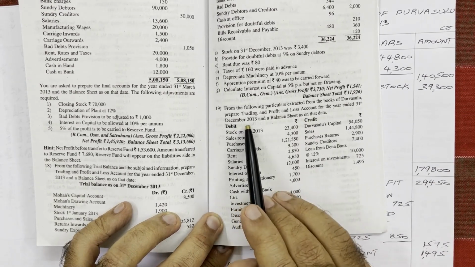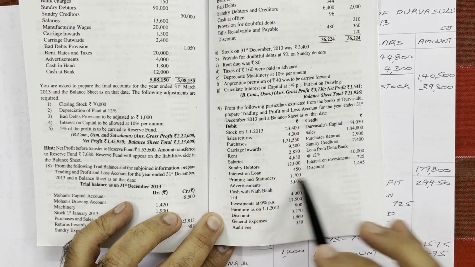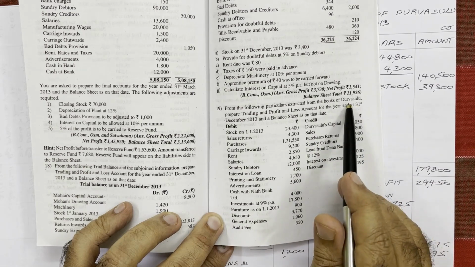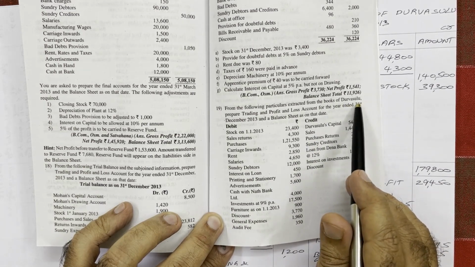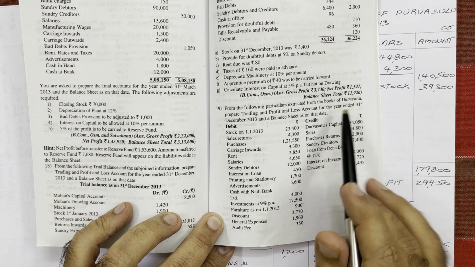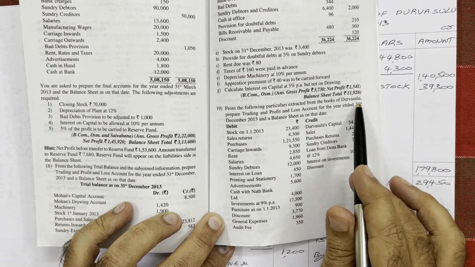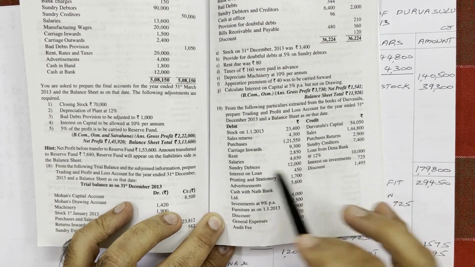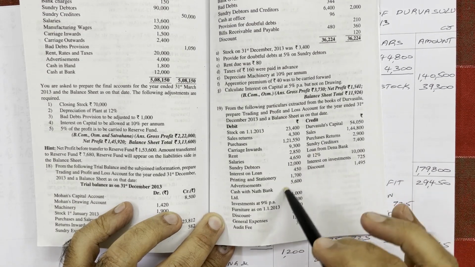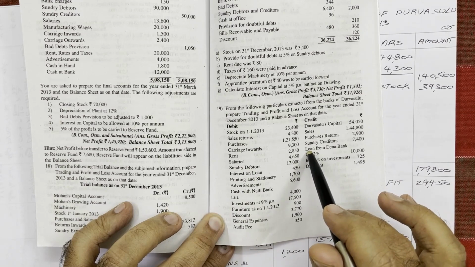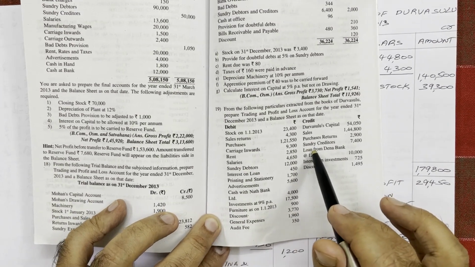So on 31st December 2013, we have to prepare final accounts. And here the owner's name is Durvasulu, a single owner, which means this is a sole proprietorship business. So for a sole trading concern, at the end of the year, he is asking for final accounts. In the question, he gives a trial balance. So you have to keep the trial balance rules in mind.